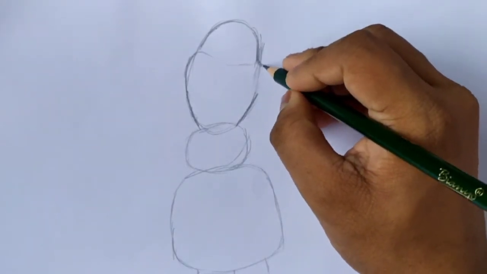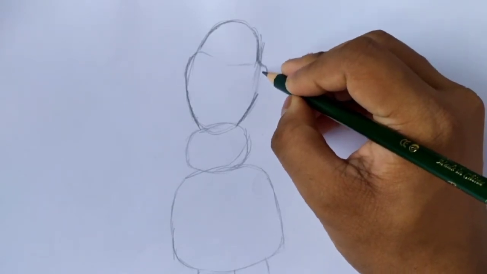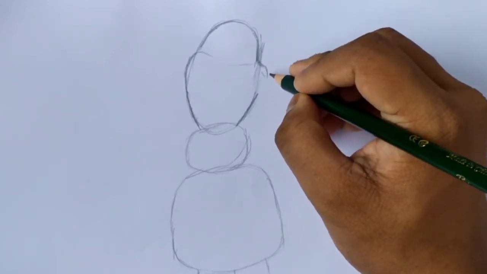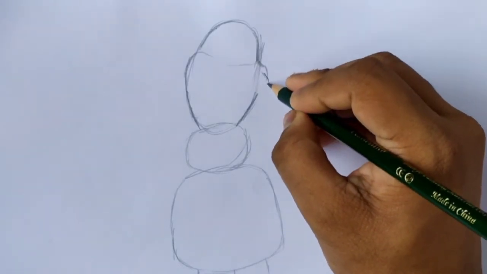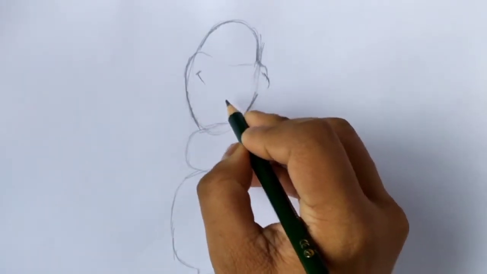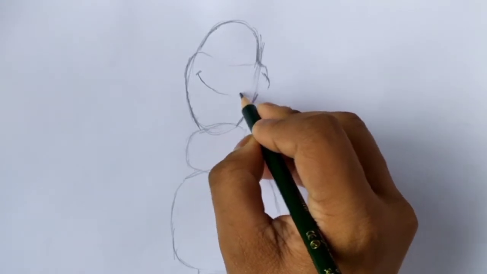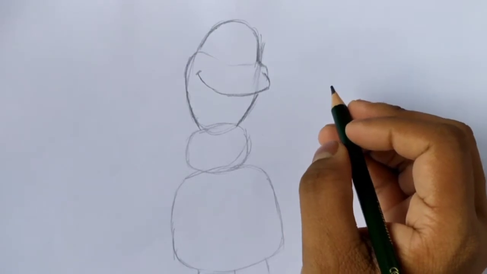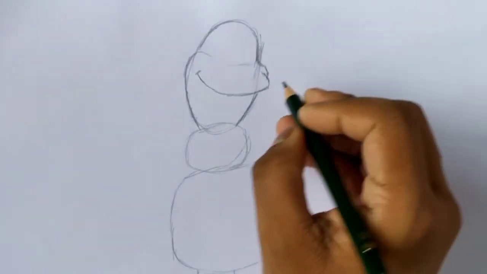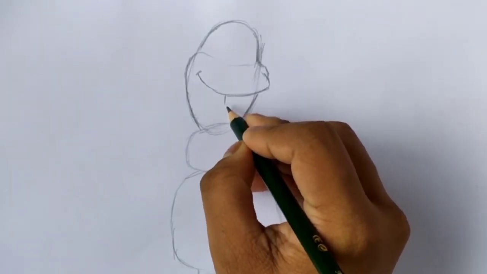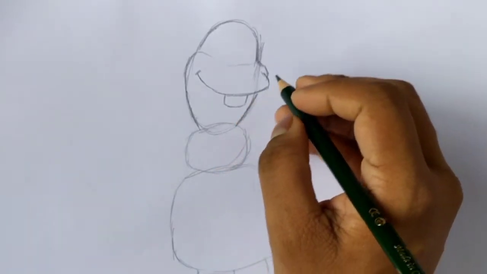Like this, a small round like this for the smiling face of Olaf. Just like this here. Now this is the upper portion of the mouth. Yes, just a line like this here. And now you can draw the tooth, a big tooth here, just another small square-like thing here for the tooth.